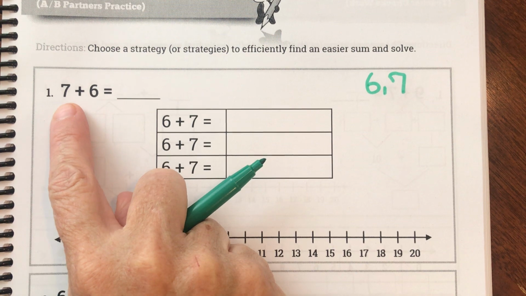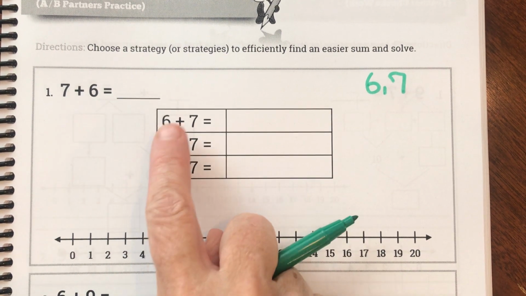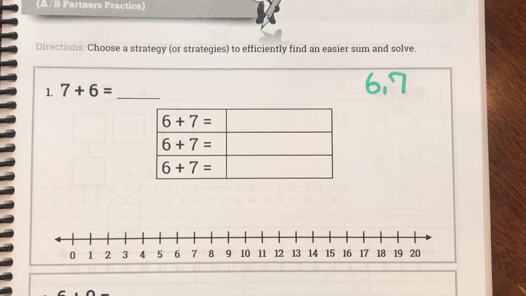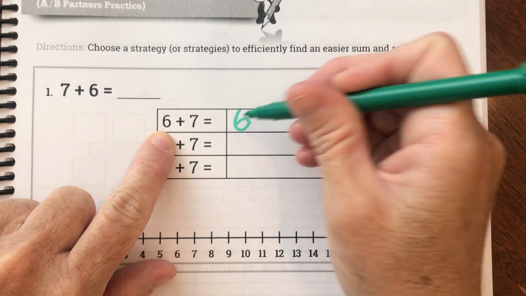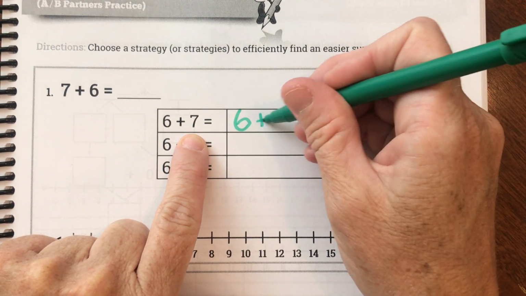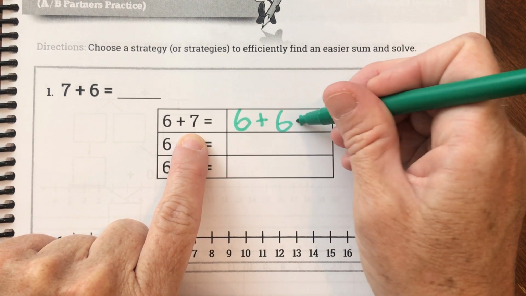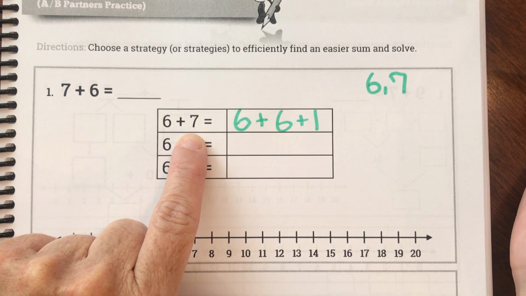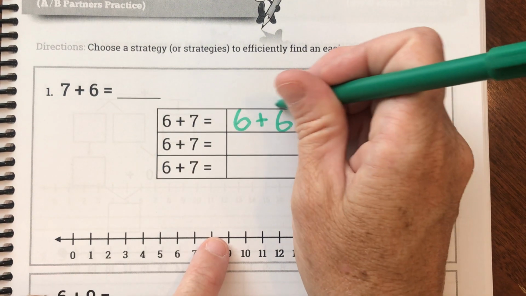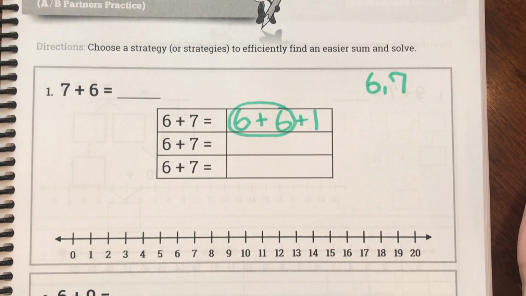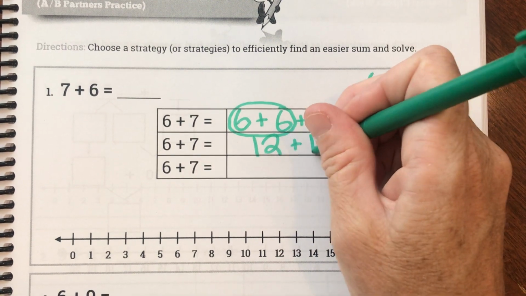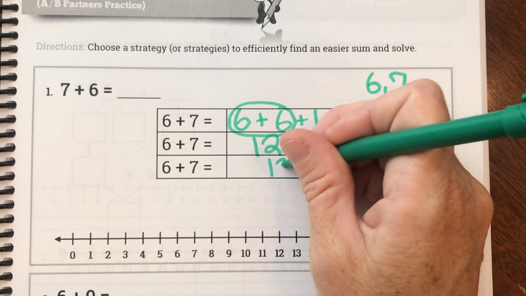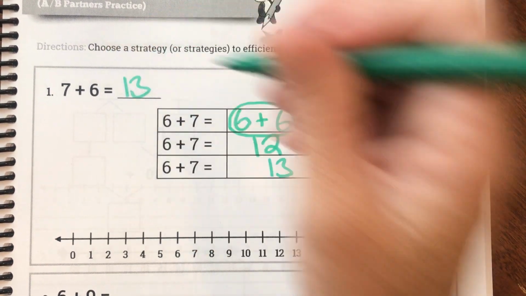Now look what they did, friends. They changed the add-ins. It was 7 plus 6, and they wrote 6 plus 7. But remember, that's allowed. We're allowed to switch the order of our add-ins. Okay, so what do we have? I have a 6. Let's write our 6. And then I have a 7. But what do we know about 7? 7 is just 6 plus 1. It's just 1 more than 6. So my doubles are 6 and 6. So 6 plus 6, that doubles fact, is 12. And 12 plus 1 is 13. So our sum is 13.